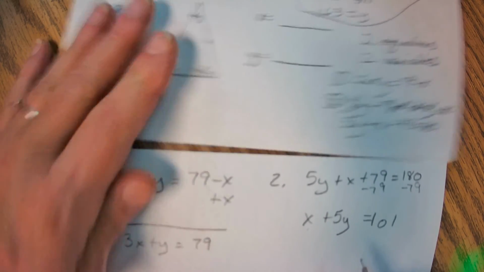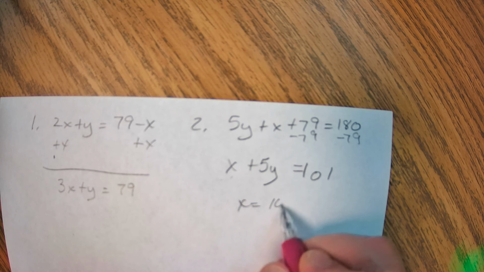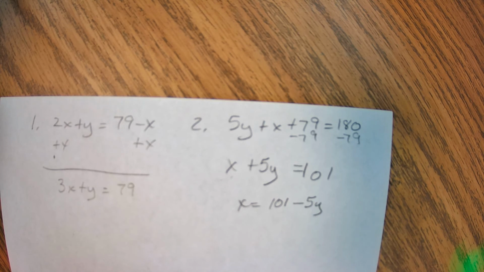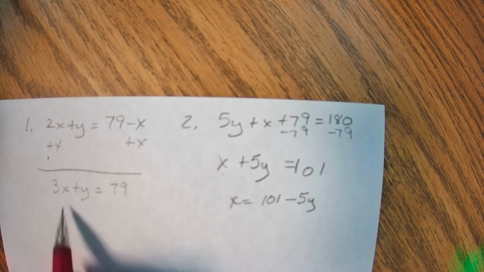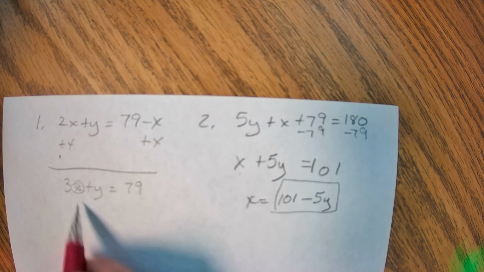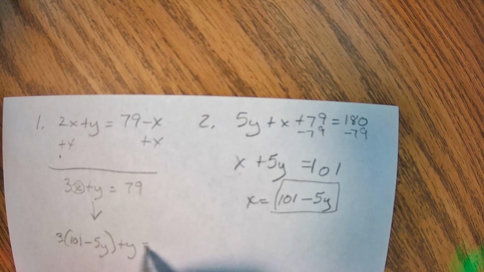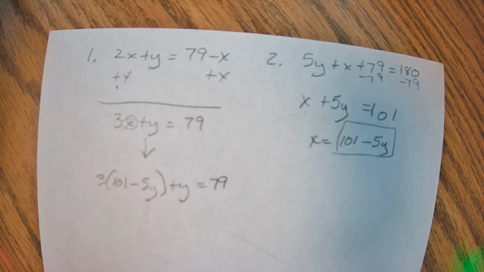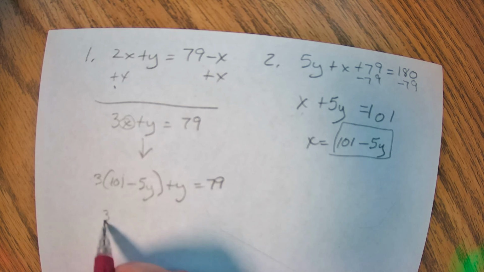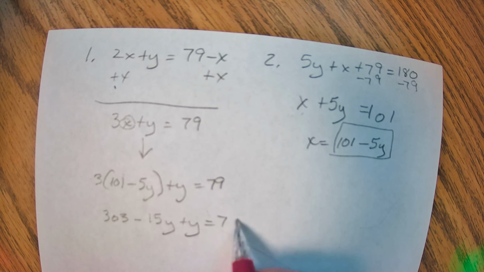I'm going to solve the second equation for x. So x would equal 101 minus 5y. All right? So now where this x is, I'm going to replace it with this whole thing. I'm going to substitute it. So I know that 3 times 101 minus 5y plus y equals 79. Use the distributive property, 303 minus 15y plus y equals 79.